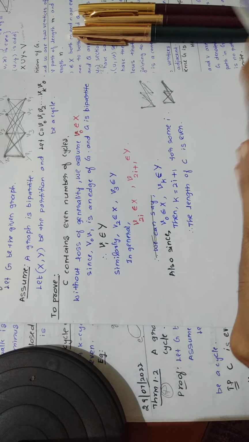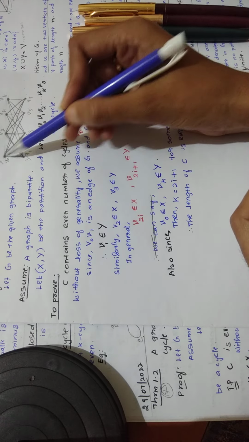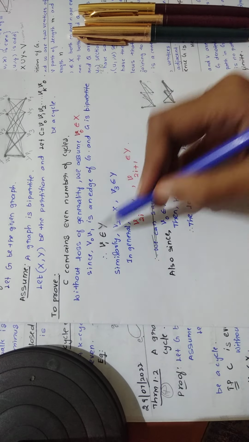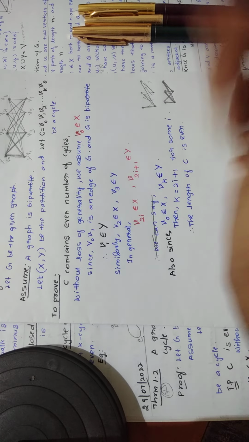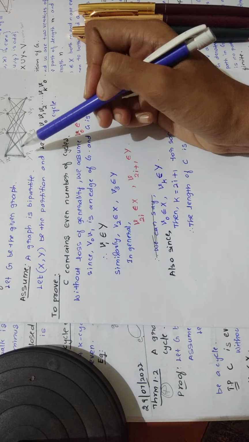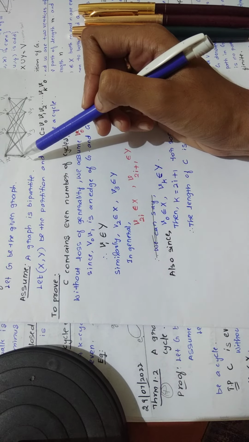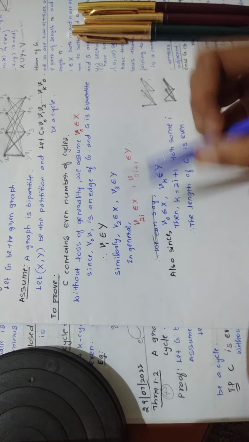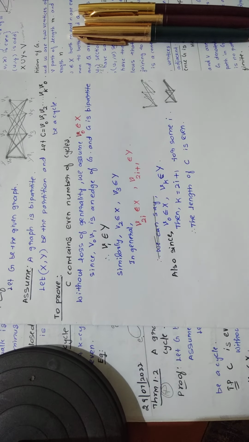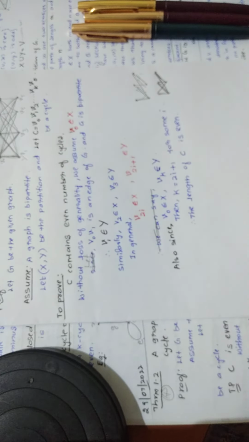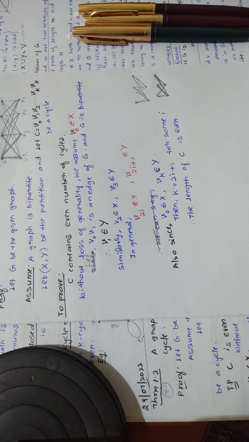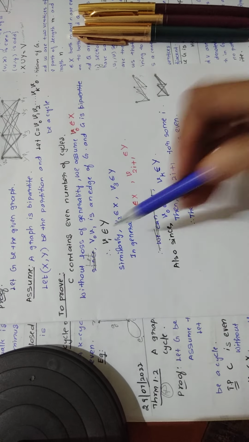Since V0V1 is an edge of G and G is bipartite, it is obvious that V1 will be in the set Y. Instead of writing since, you can write let: let V0V1 be an edge of G and G bipartite. Then, since V0 is in X, which you already assumed, V1 will be in Y.